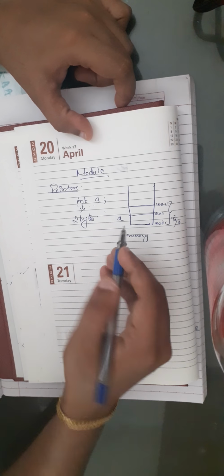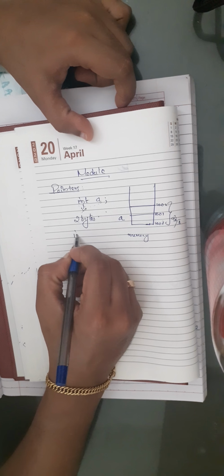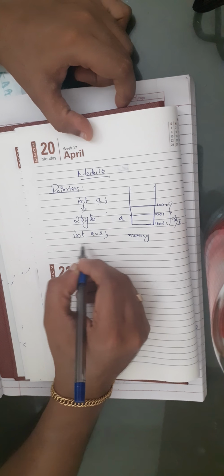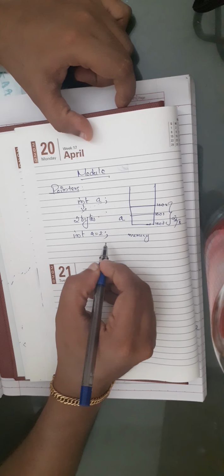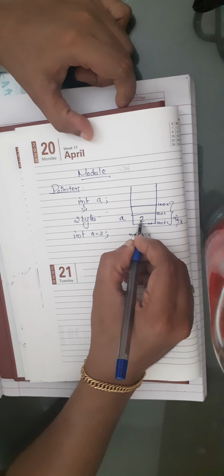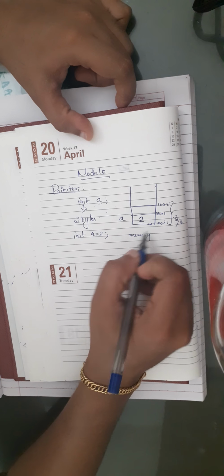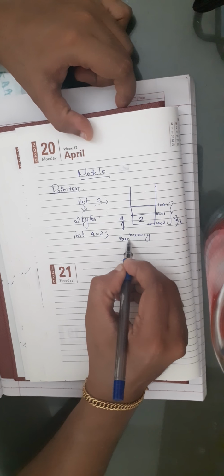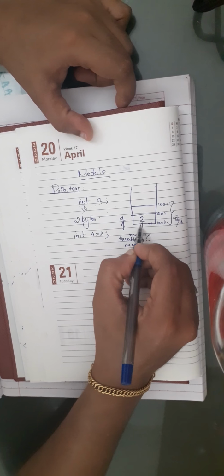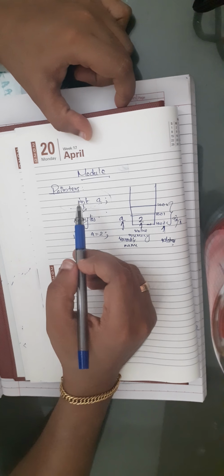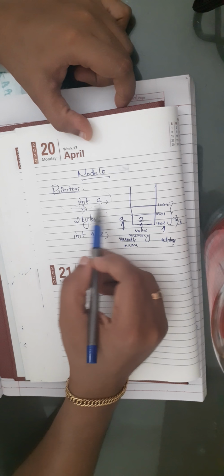When we initialize a value to a, that is int a is equal to 2, when the compiler comes across this line, what will it do? It will assign the value 2 to this memory space and store it there. From this figure it is very clear that this is the variable name, this is the value of this variable, and this is the address where it is stored. This is what we can understand from a variable declaration.